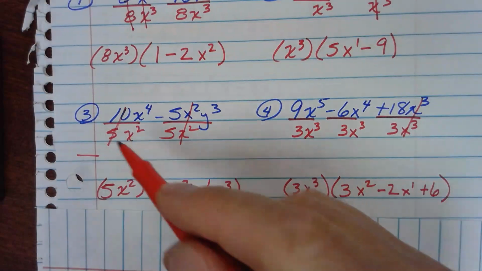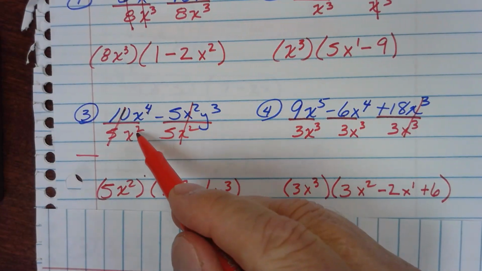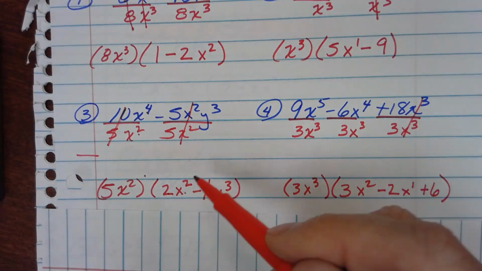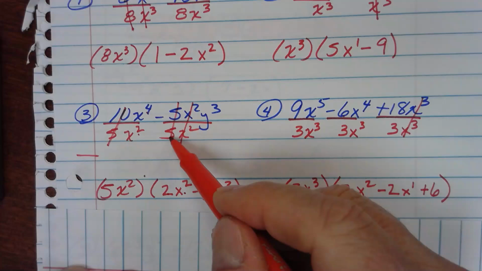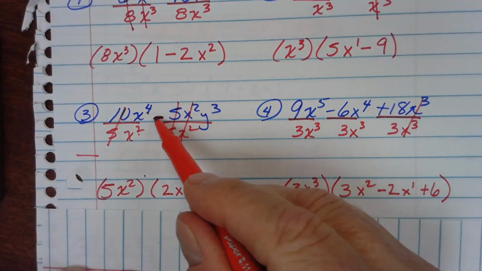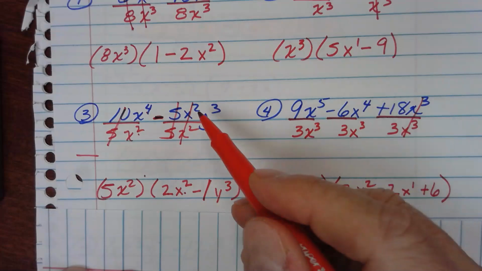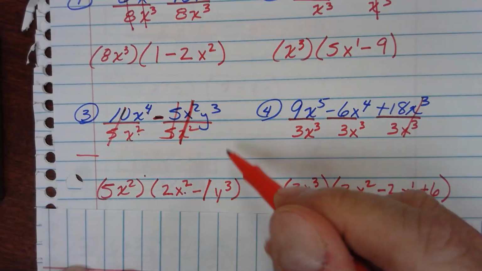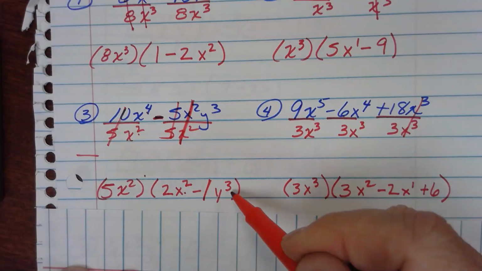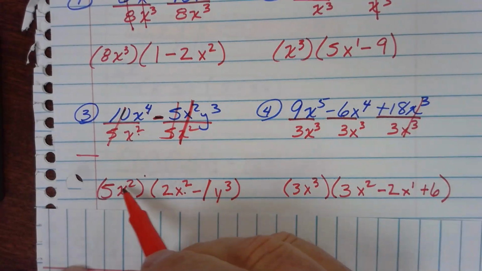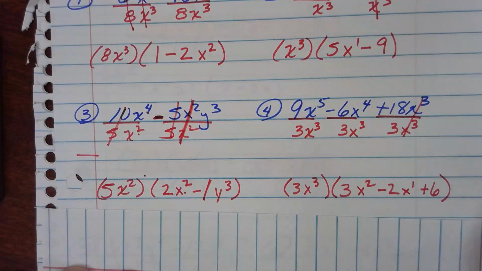10 divided by 5 is 2. X to the fourth over x squared, you're going to subtract and get x squared. 5 divided by 5, don't forget that minus sign, is 1. X squared over x squared is 1, and y cubed is left there by itself. These are what's common factors. These are not in common.